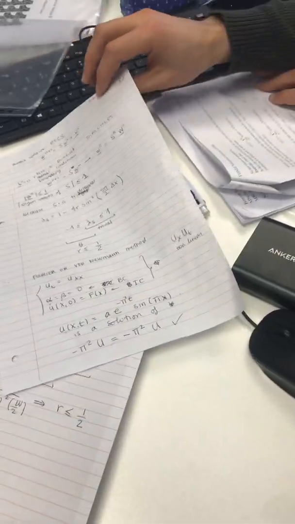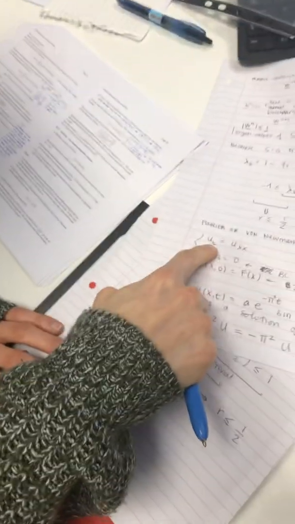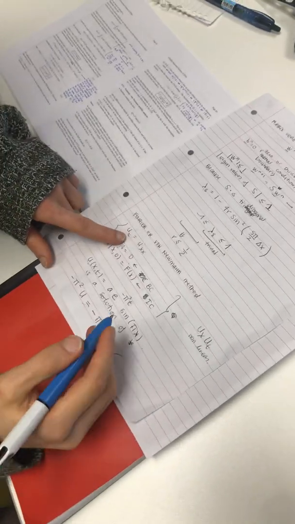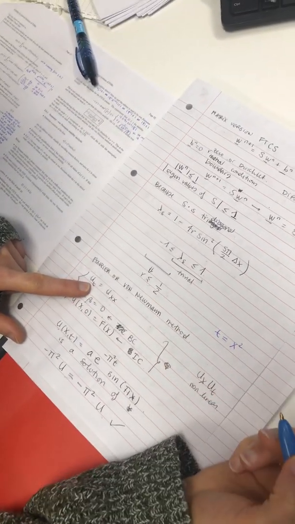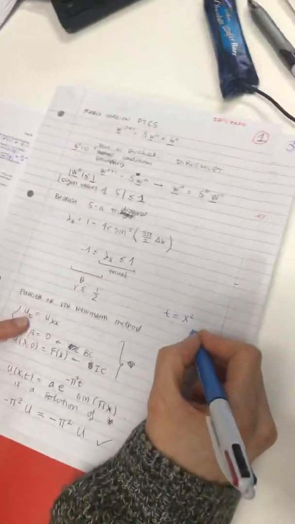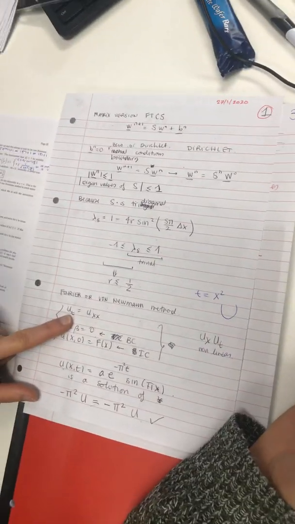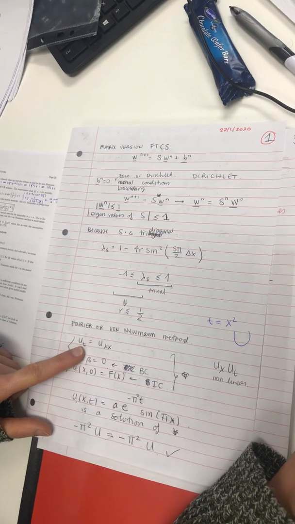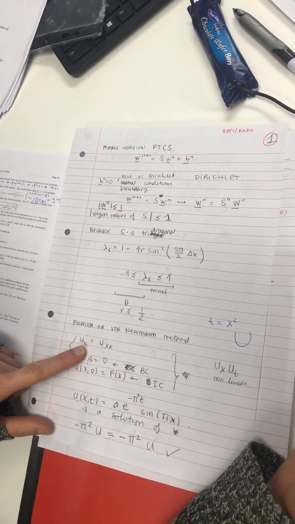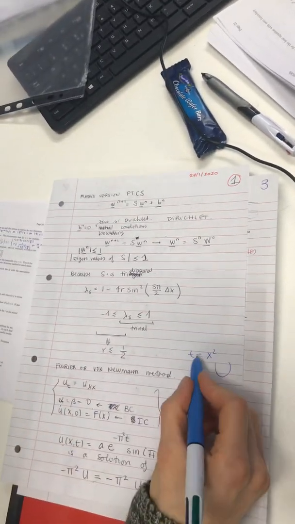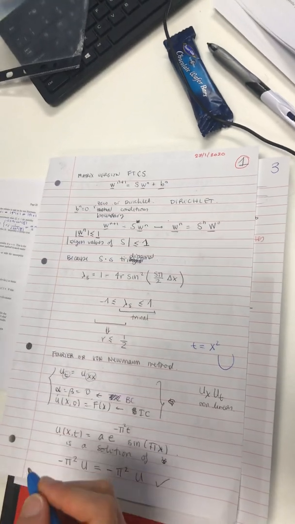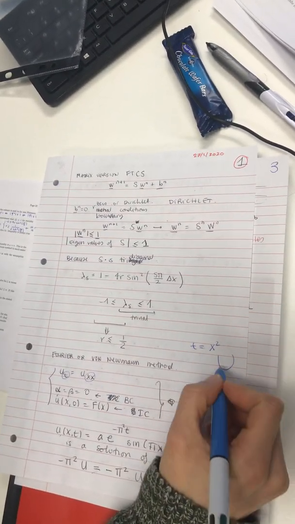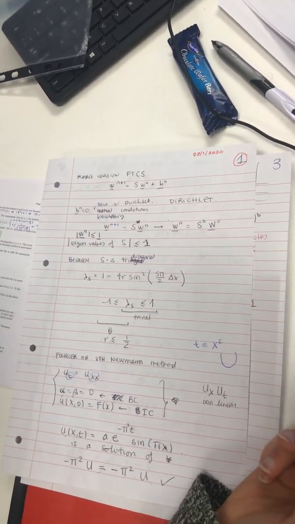Or like if you can take this one, it's kind of t equal to x squared. So that's why these are parabolic, like this one, right? This is the equation, normally you just look at this and kind of do like this, and then this is the formula of a parabola.